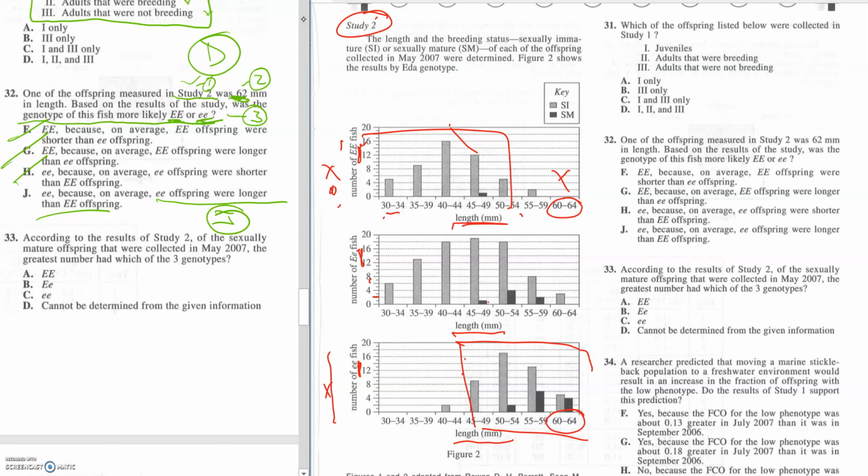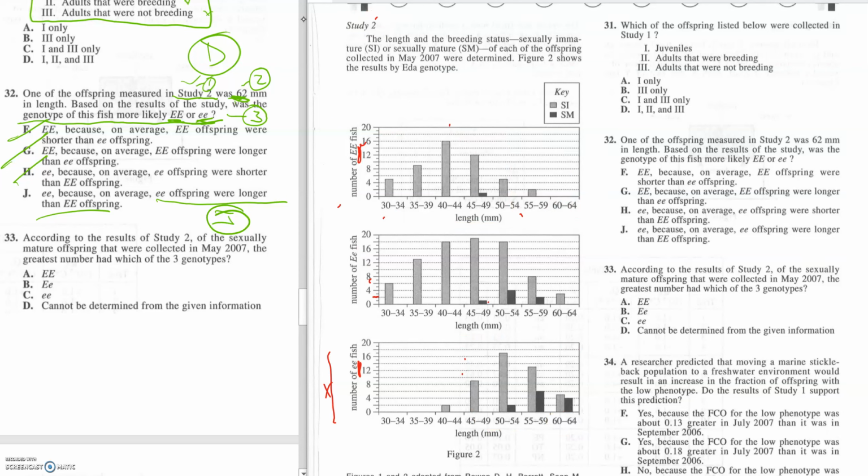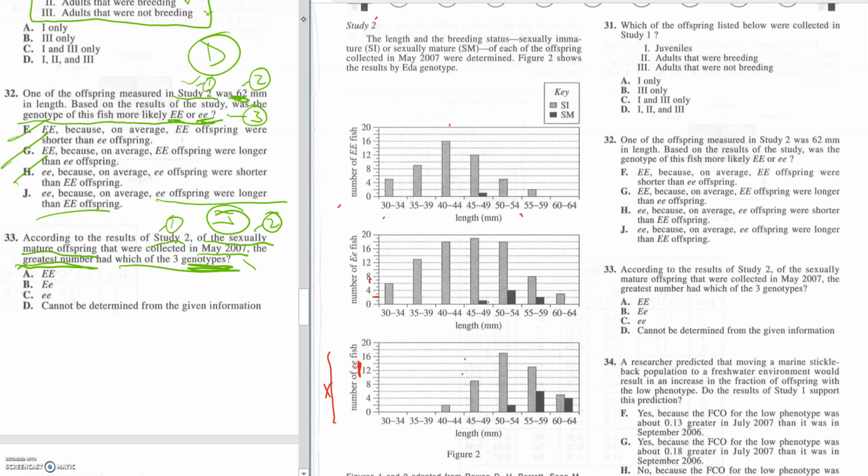Okay, so next question 33. According to the results of study 2, so that'll be step 1, find that. Sexually mature offspring, step 2, find that. Were collected in May 2007. The greatest number had which of the 3 genotypes? That's step 3. Step 1, study 2, right there. Step 2 of sexually mature offspring. What are sexually mature? We look at this key here, we see sexually mature is the dark box.